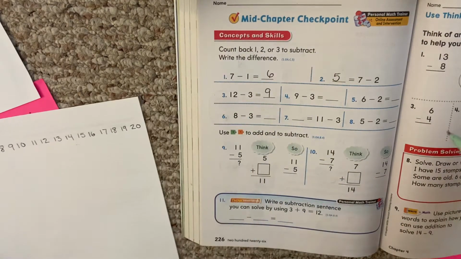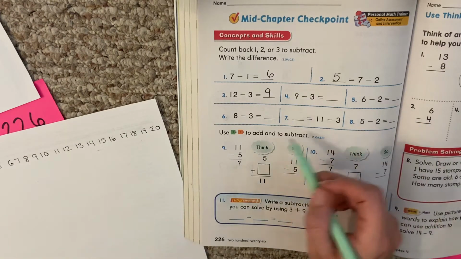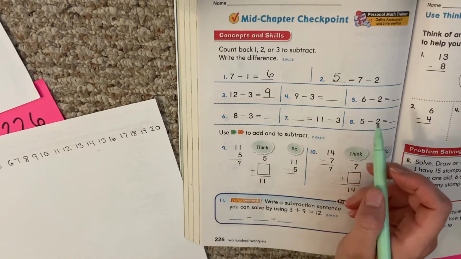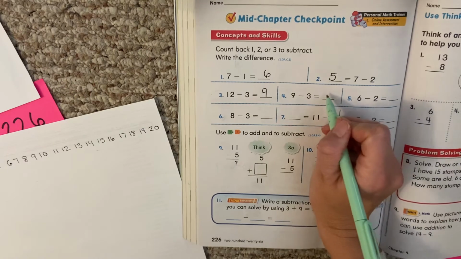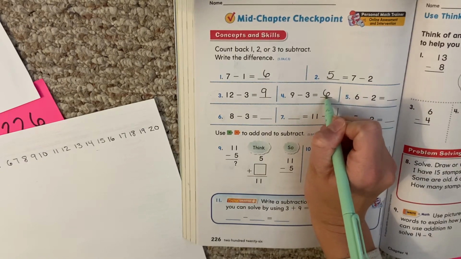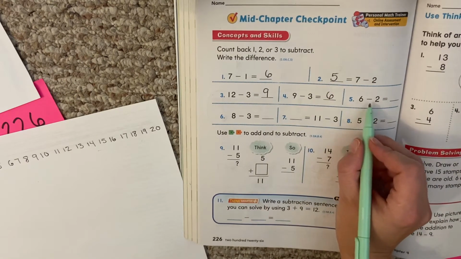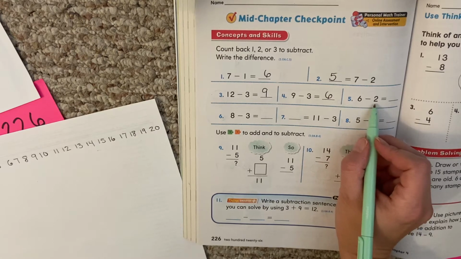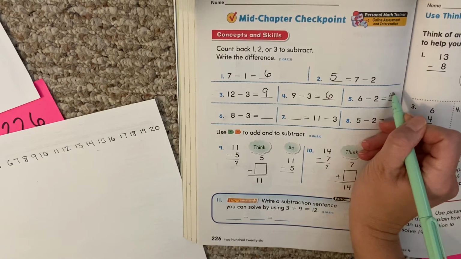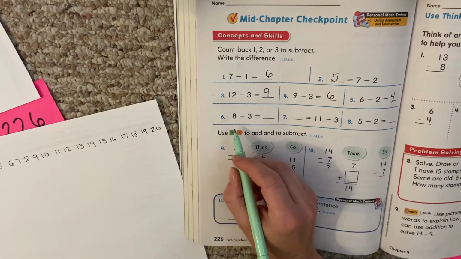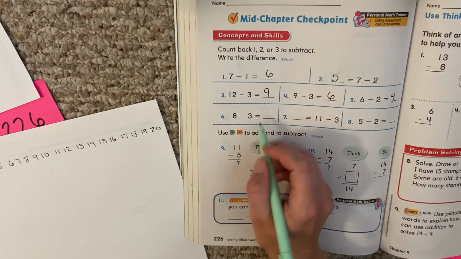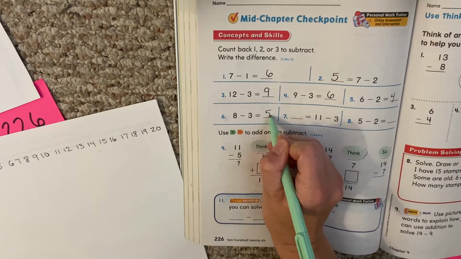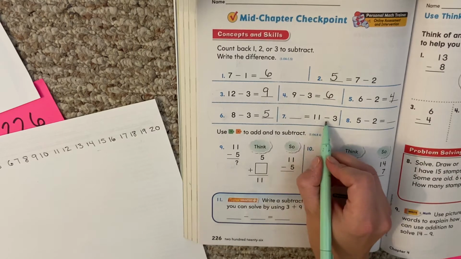All right, if you're hitting play, it's because you're ready to check your work. Okay, so we had 9 minus 3. 9 minus 3 equals 6. 6 minus 2 equals 4. 8 minus 3 equals 5. 11 minus 3.